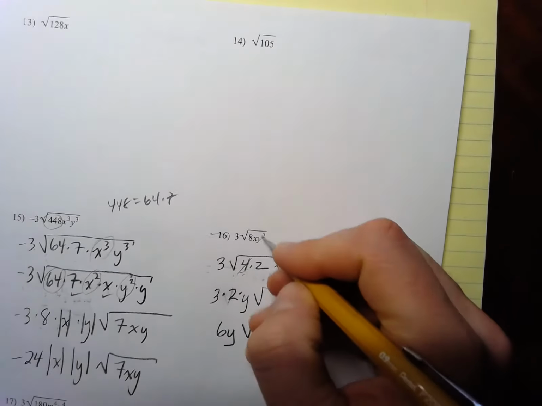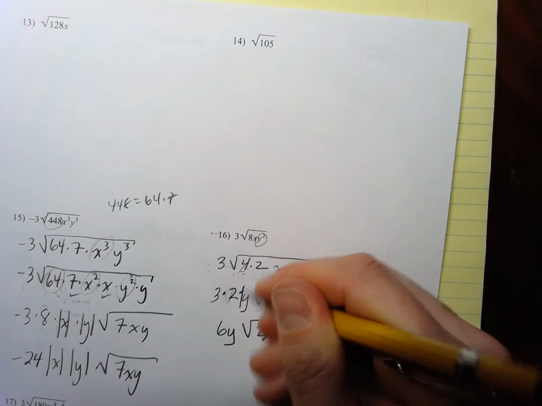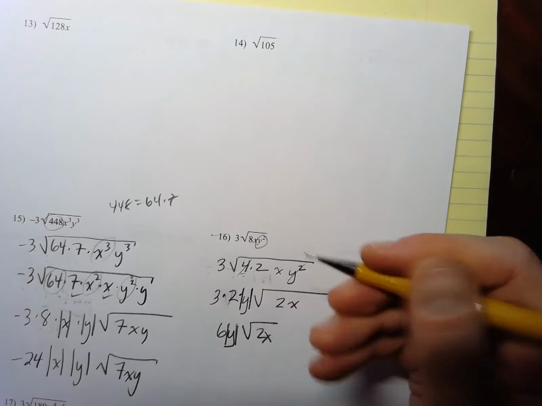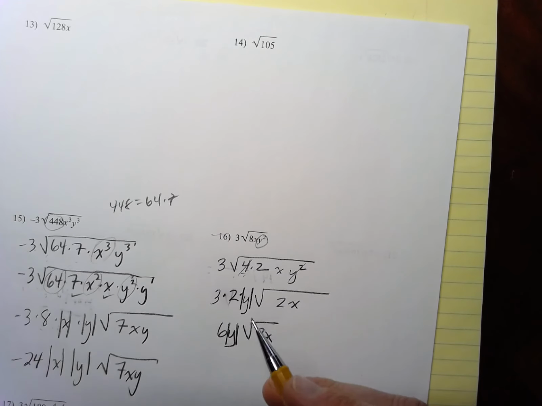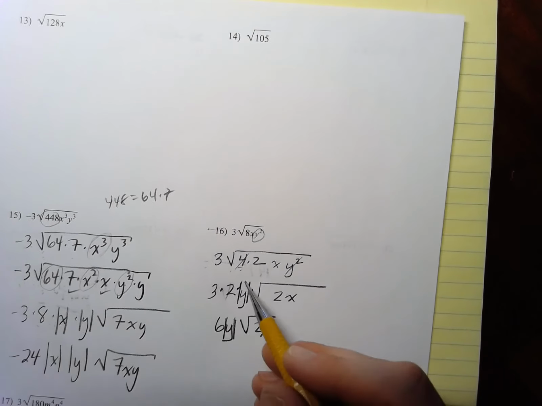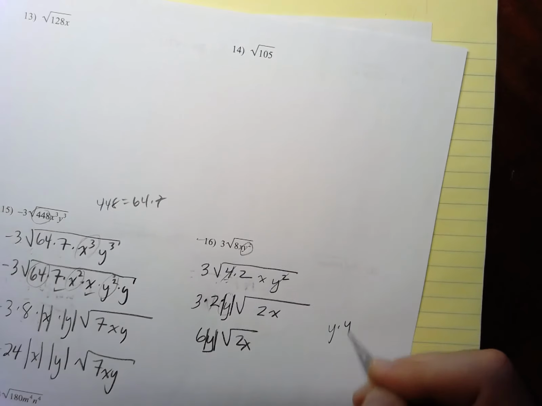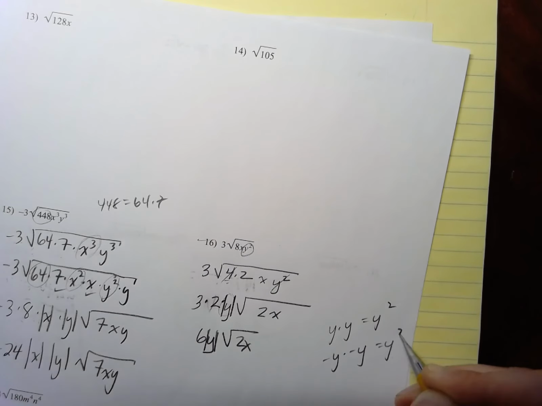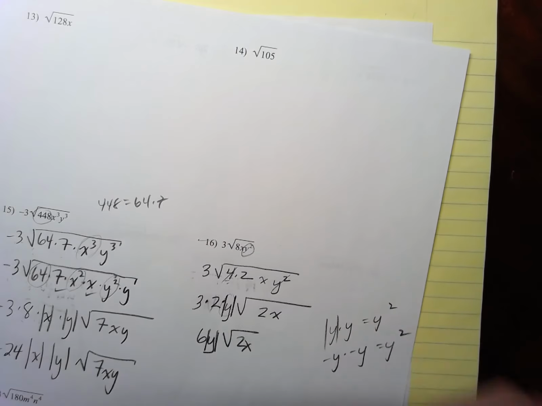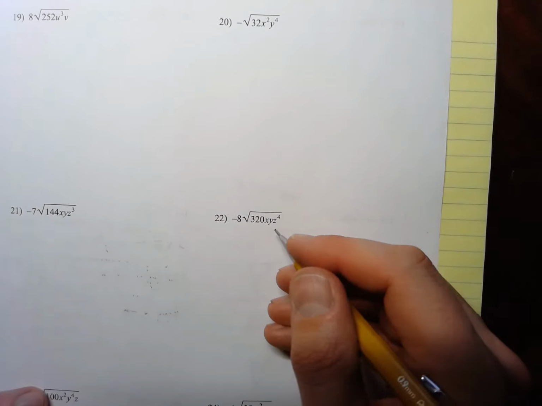and I should clarify for squares, these are all, when you pull out a square, it's always going to be absolute value, because if you don't guarantee that, you're not sure that you're getting the right y, because y times y is y squared, but so is negative y times negative y. Right? So we're just going to make sure we get the positive absolute value of that. Things to the fourth doesn't matter.